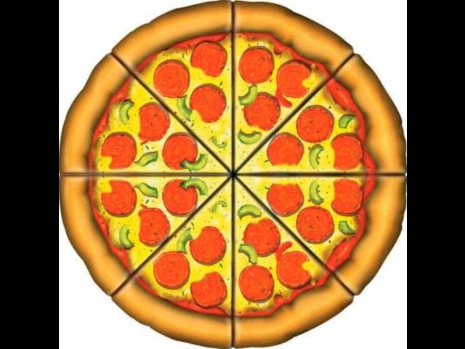One whole pizza is one whole unit. If we want to feed 8 students, we would have to divide the whole pizza into 8 pieces. So each person gets 1/8 of the whole pizza.